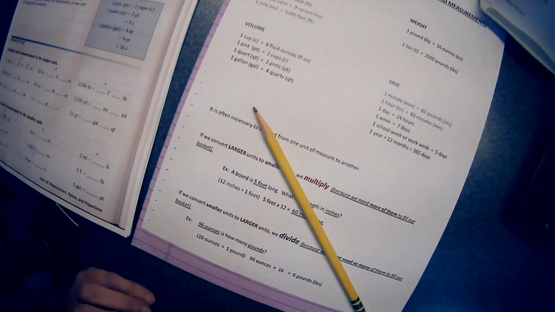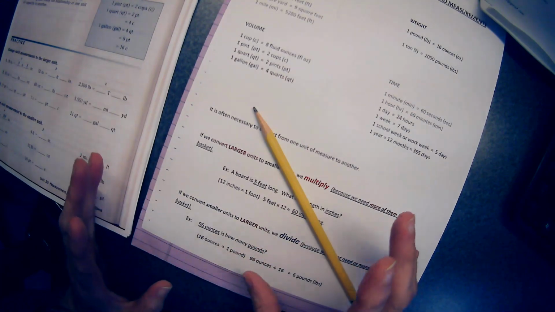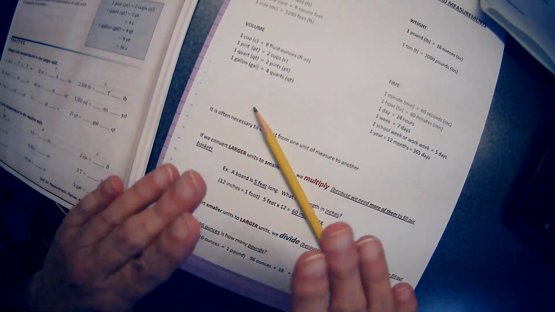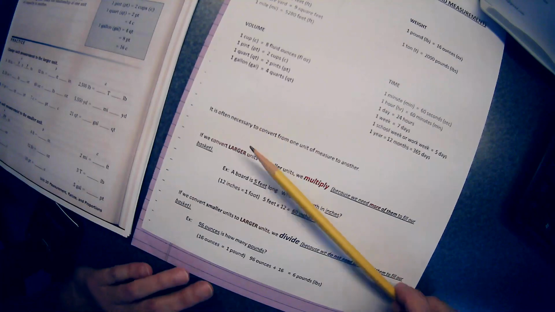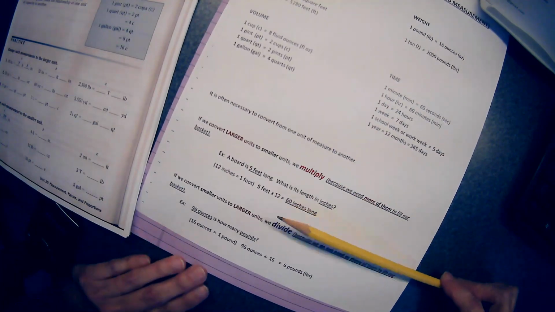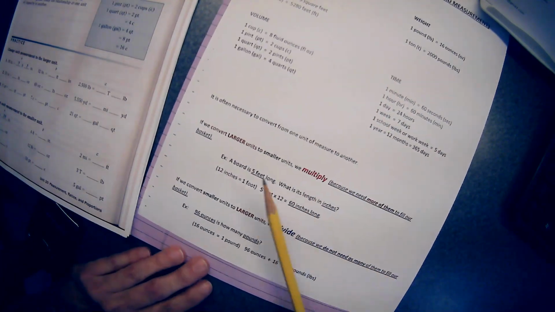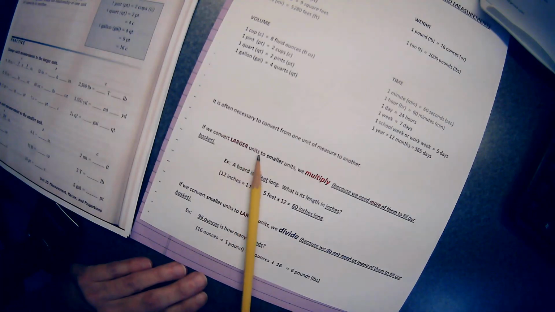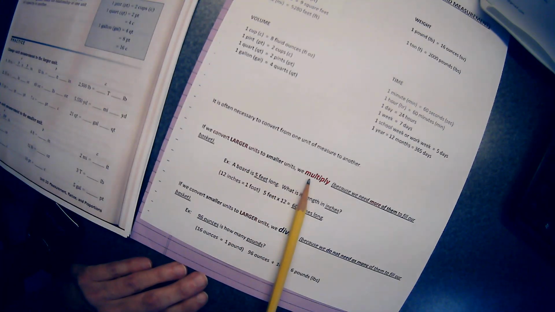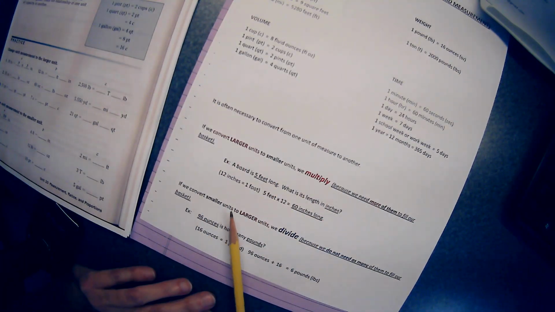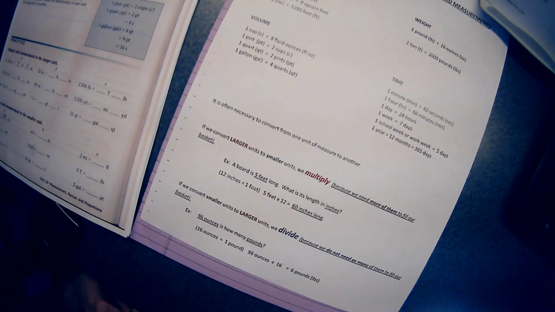But if I'm going from little bitty inches to great big feet, I don't need as many, so then I will divide. That's on this sheet right here that I have for you. Convert from larger to smaller, we multiply. Convert from smaller to larger, we divide.